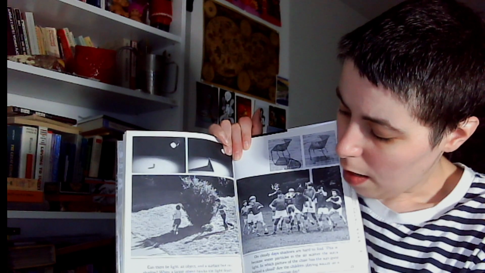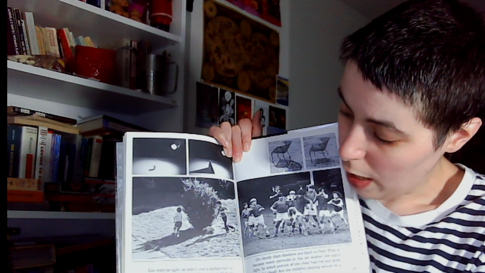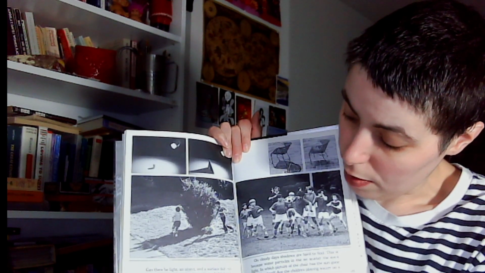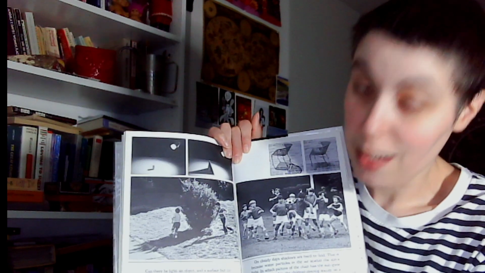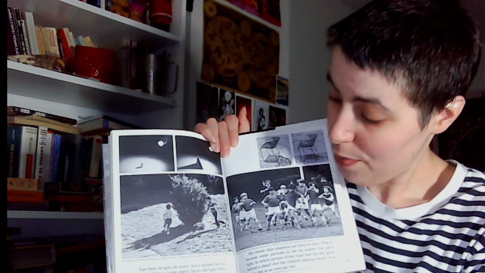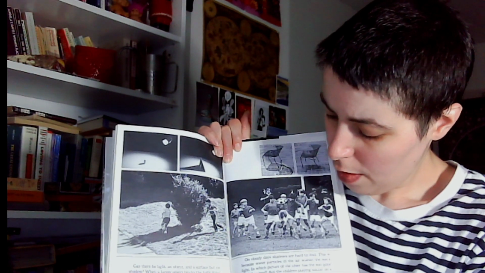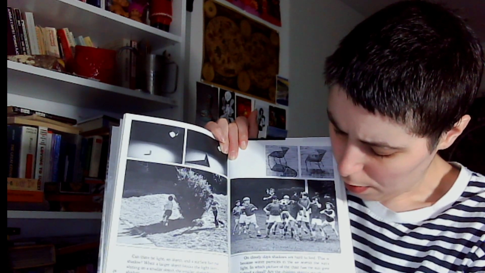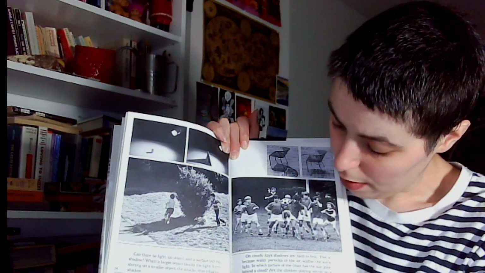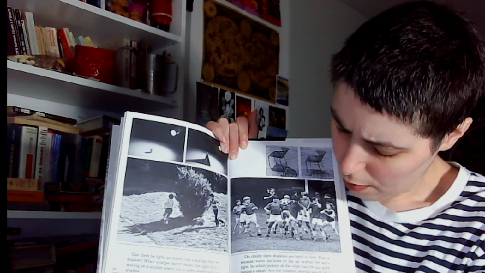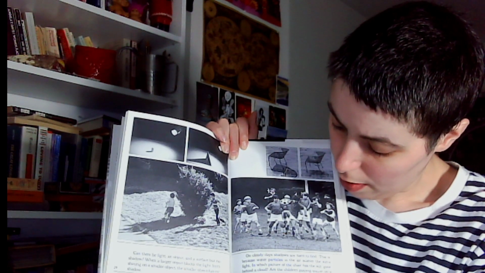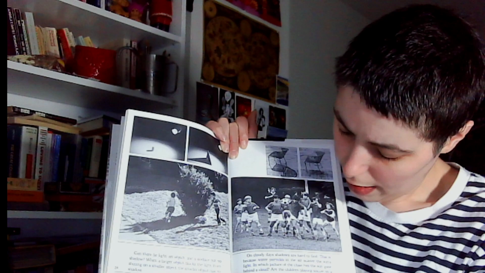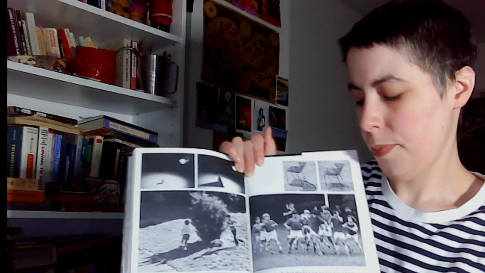Can there be light, an object, and a surface, but no shadow? When a larger object blocks the light from shining on a smaller object, the smaller object has no shadow. On cloudy days, shadows are hard to find. This is because water particles in the air scatter the sun's light. In which picture of the chair has the sun gone behind a cloud? Are the children playing soccer on a sunny day or an overcast day?